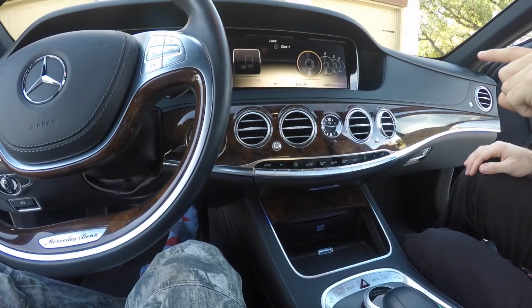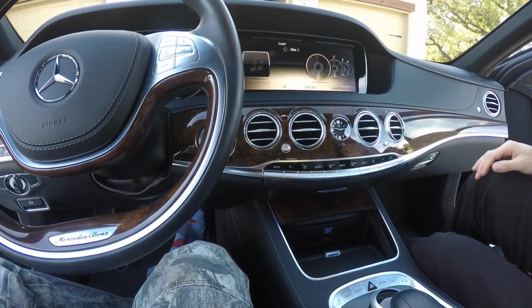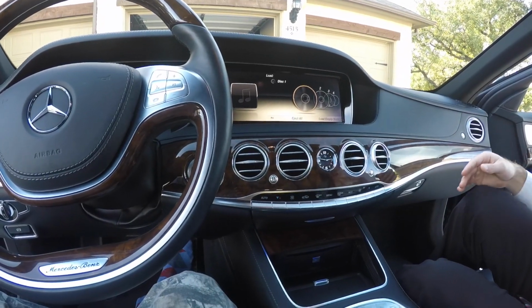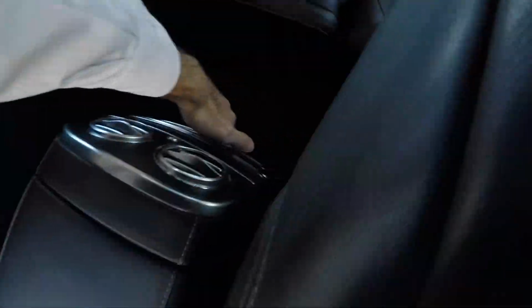If you wanted to watch a movie on this screen, you could. You just have to be in park to watch the ones up front. Of course, anybody in the back will have their own little DVD. Oh, it's right there. Down here.